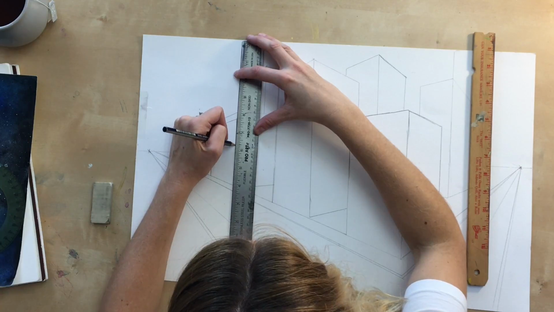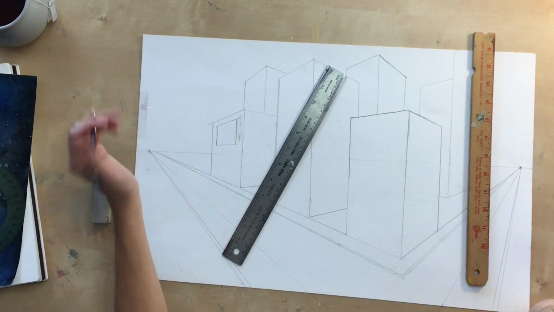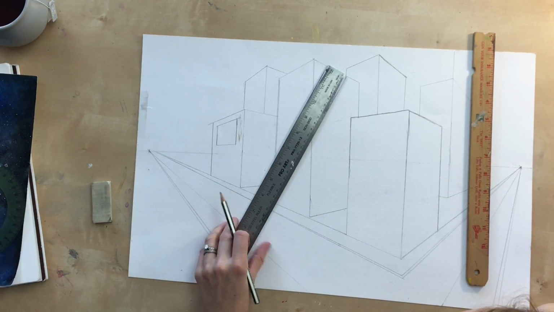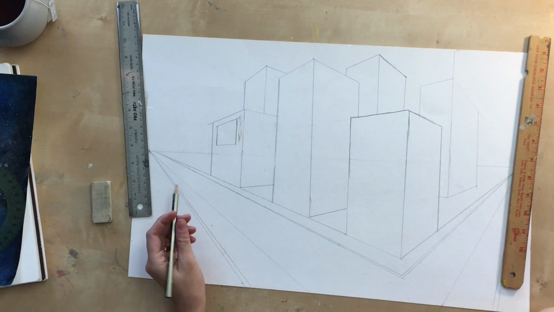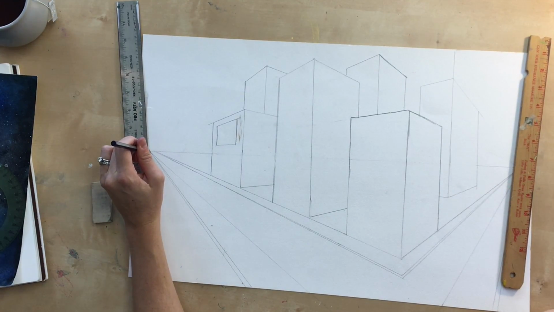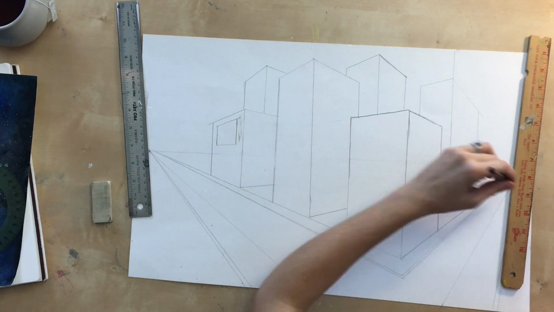I'm going to show you how to divide up your windows so that you can make them look like they go back in space. Now, the first rule of two-point perspective is always pay attention to the vanishing points. Right on right, left on left.